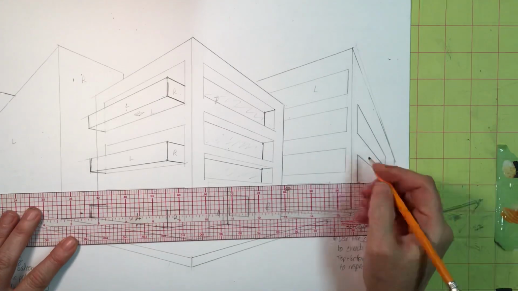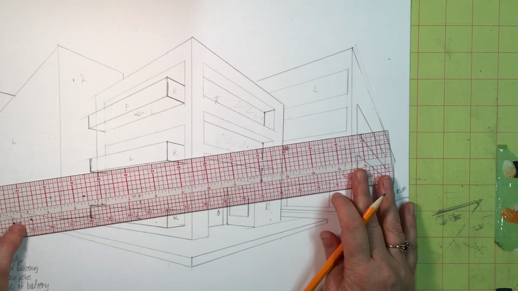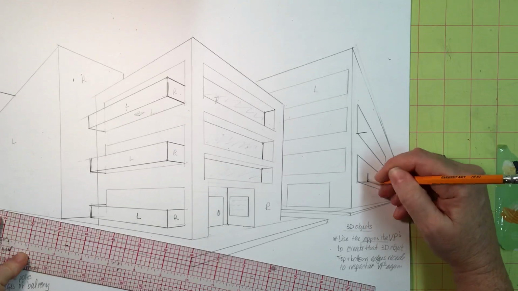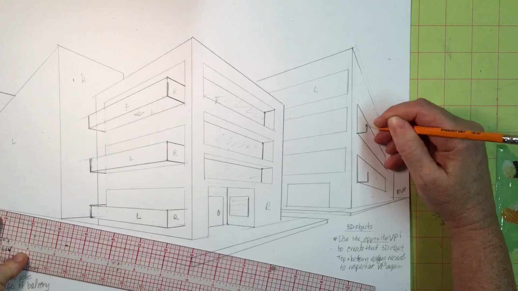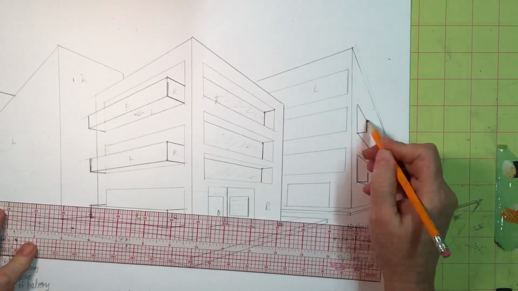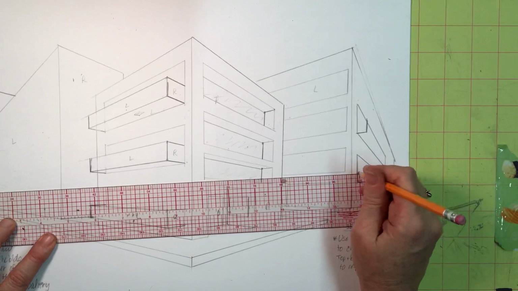I draw the poles coming out of the bottoms of the windows. Draw the pole coming straight up from that. And then I connect that new corner closest to me back to both vanishing points.